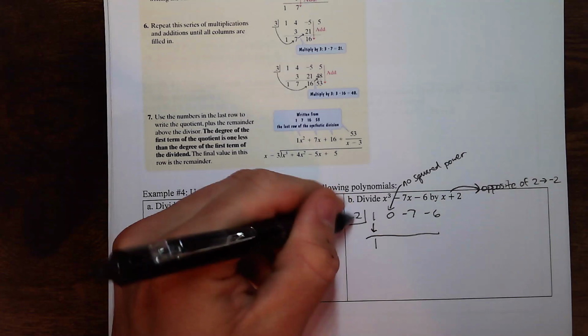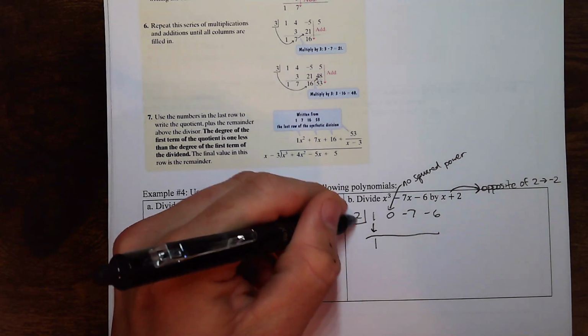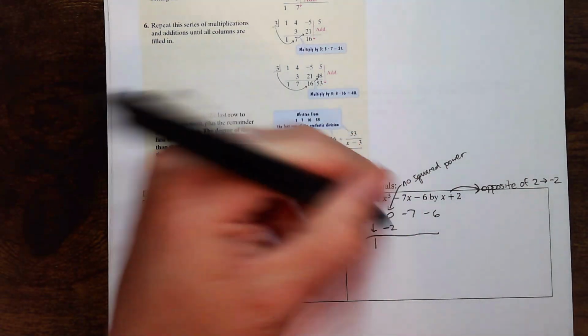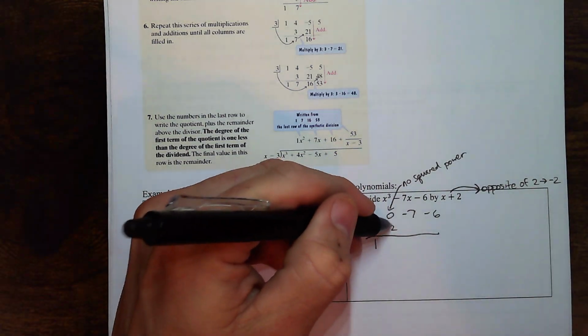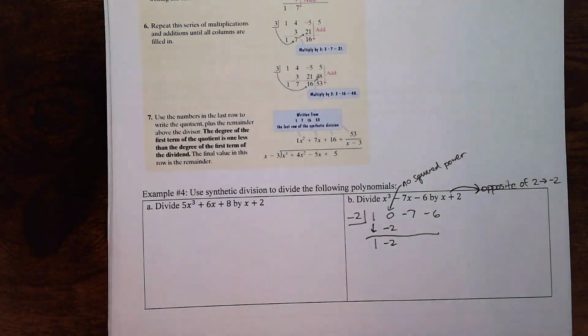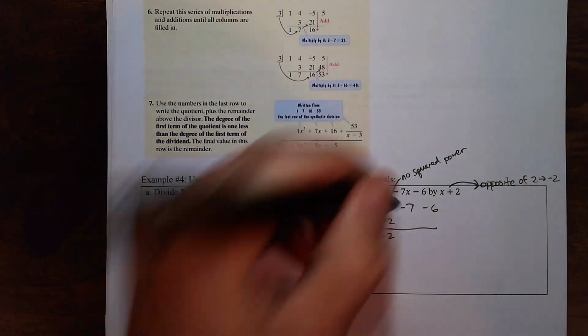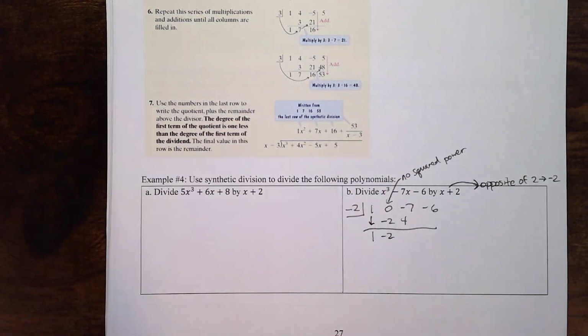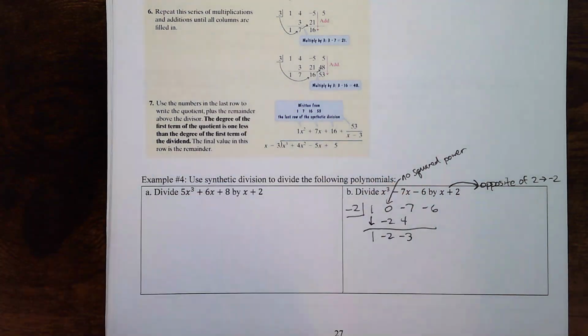So I'm going to multiply this value in the corner by this number that's down here. -2 times 1 is -2. And whatever that answer is, you're going to put in the next spot. And then your next step is you're going to add these two numbers. 0 plus -2 is -2. Multiply -2 times -2 is +4. So you put +4 there. Add the numbers. -7 plus 4 is -3.